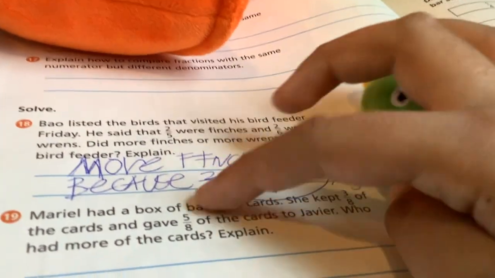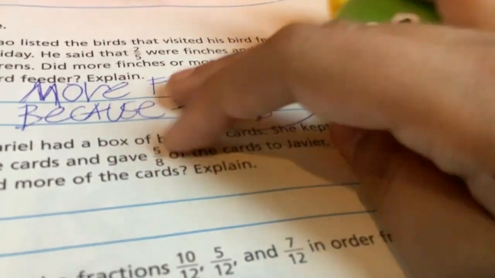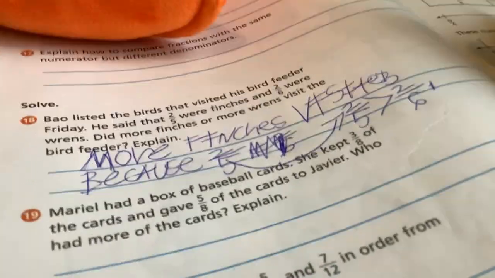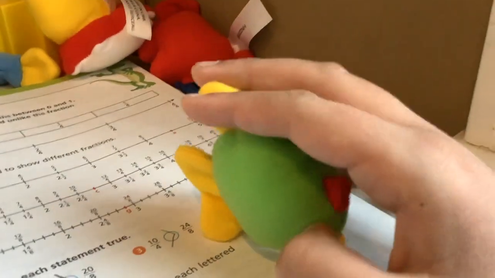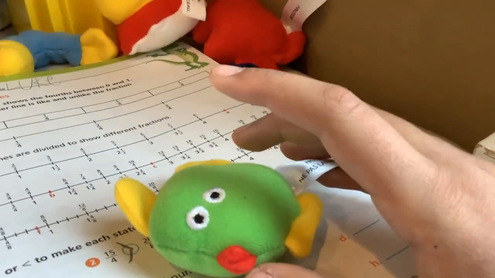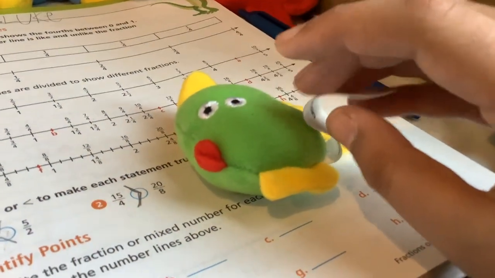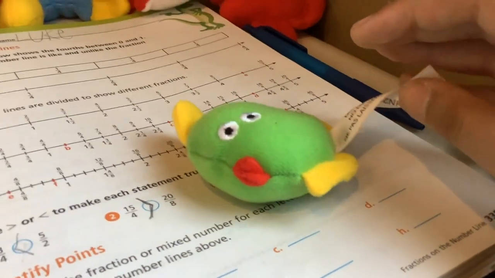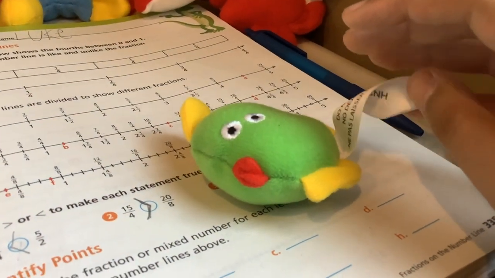Not for the denominators, only for the numerators. 5 is greater than 3, so 5/8 is greater than 3/8. Like, think of a pie. If you have 3/8 of it, and you add 2 more eighths, that will get you a bigger piece of 5/8. So 5/8 is greater than 3/8.